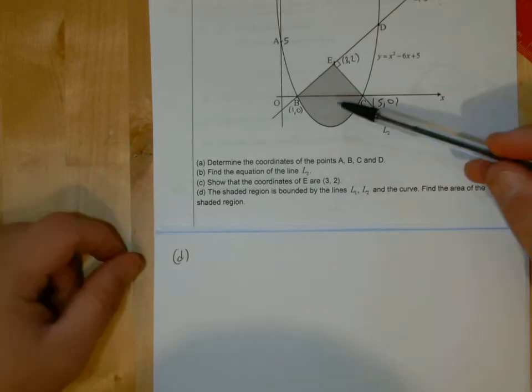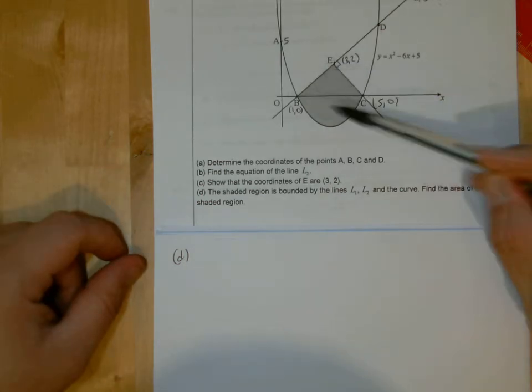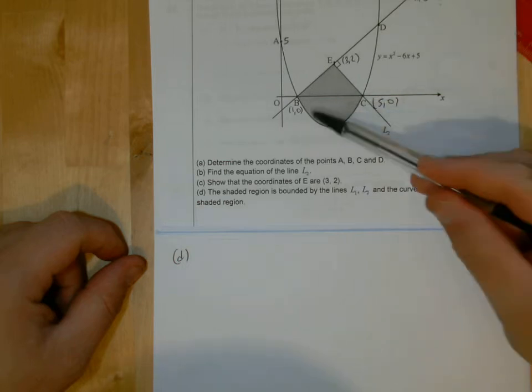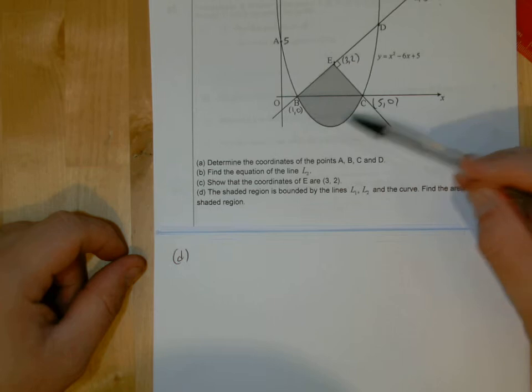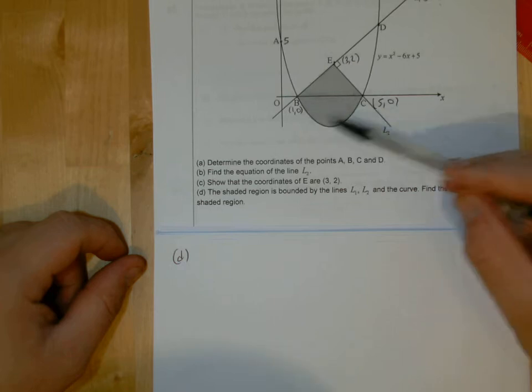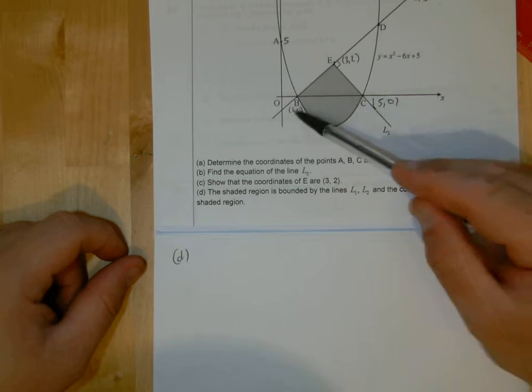Saying then the shaded region is bounded by the lines L1, here L2 and the curve. Find the area of the shaded region. Now the area underneath the x-axis is the curve, isn't it? The area that's bounded by the curve. So we just integrate the curve here, which is nice and straightforward between these values.